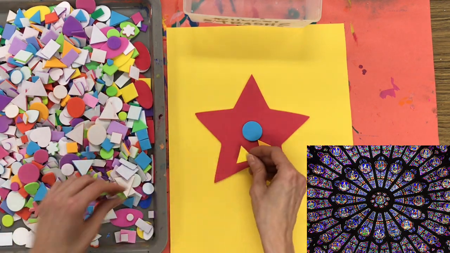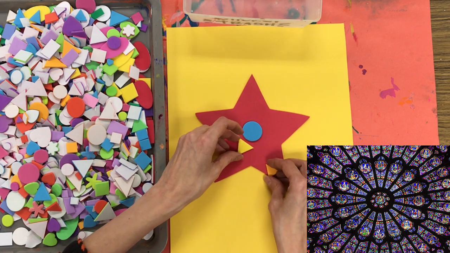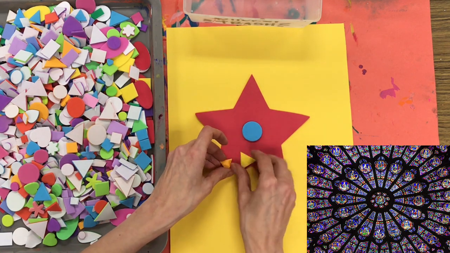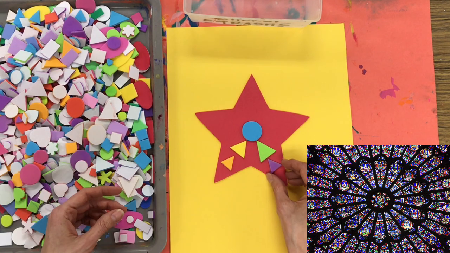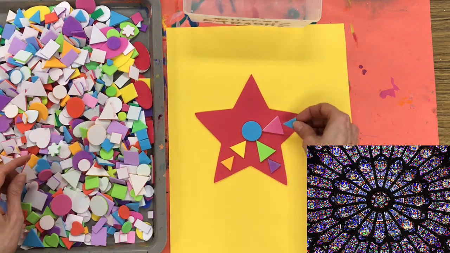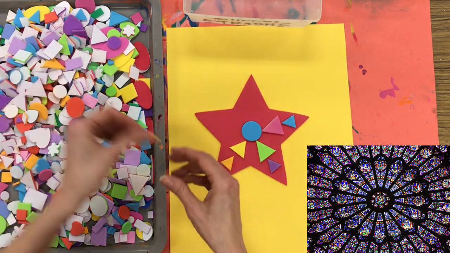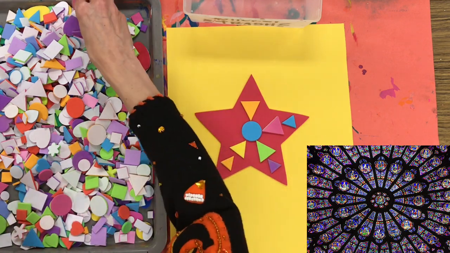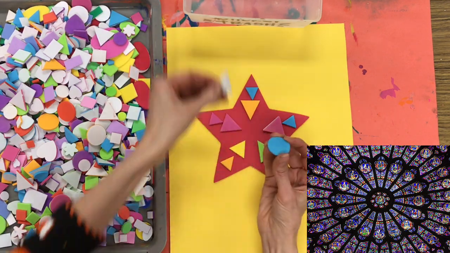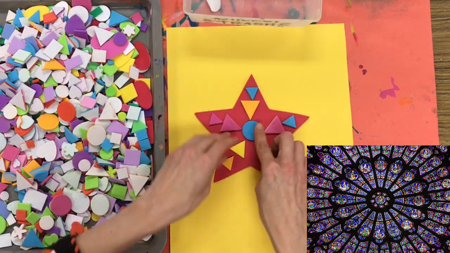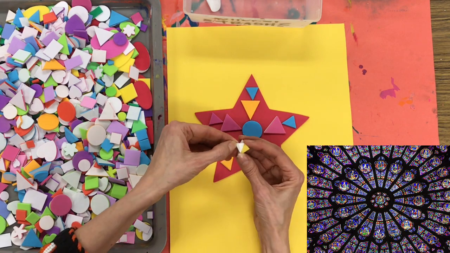Now let's create a design with radial balance. Take a look at the stained glass window. You'll notice that there's a circle in the center and then lines coming away from it or radiating away from it, almost as if somebody drew a sun with lines coming away from it. Those radiating lines are creating a radial balance, which is what I'm also doing now on my star.